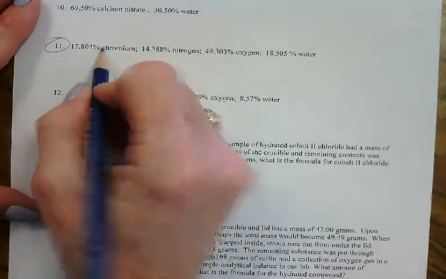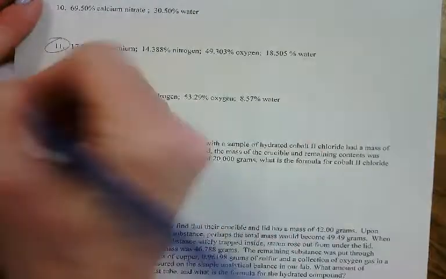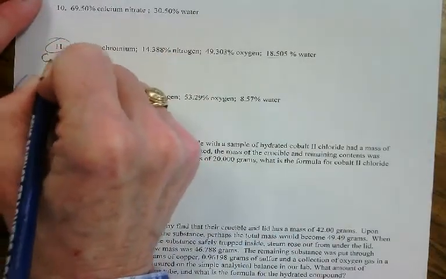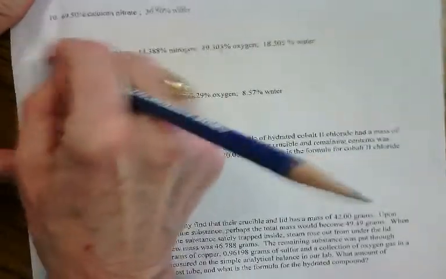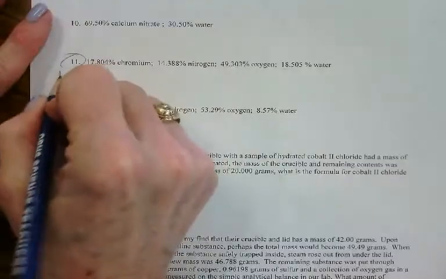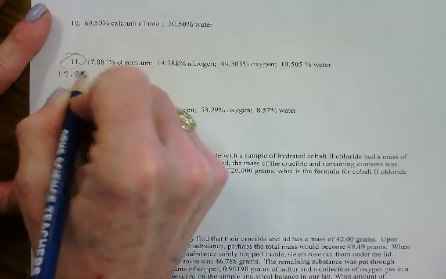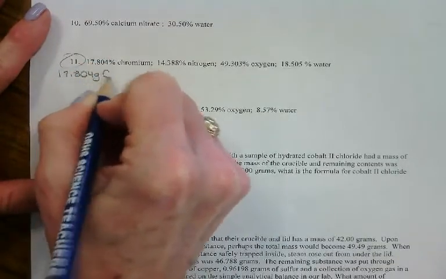So I'm going to turn each one of these into grams. Okay, chromium. Let's do it the way I had been doing it. 17.804 grams of chrome.